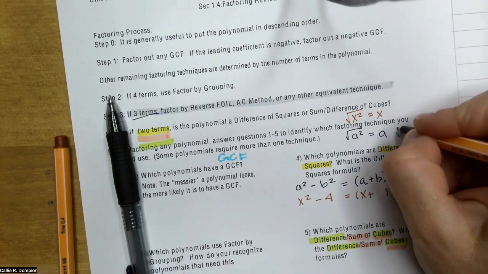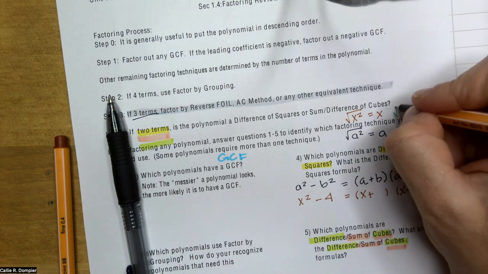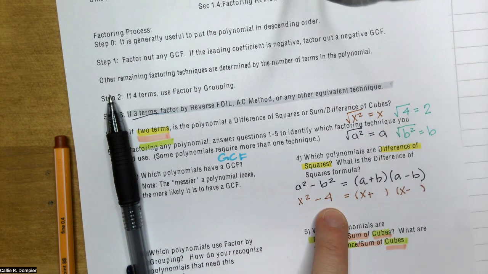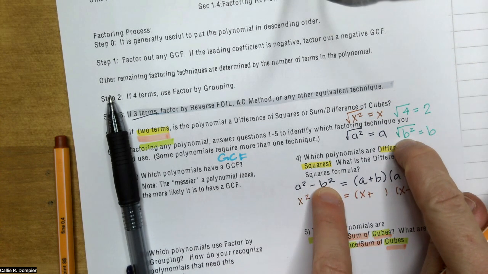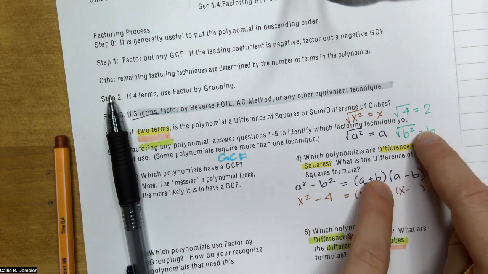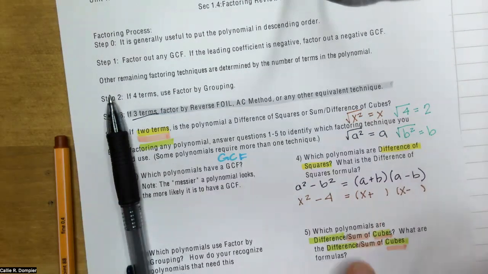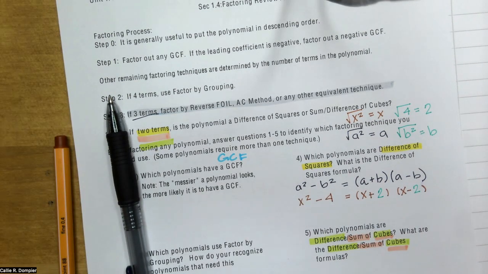Similarly, square root of b squared gives me b. So the square root of 4 gives me what to put right there. B squared, if I take the square root of it, I get the blanks for here and here. So if I just take the square root of 4, I get the number that goes right here, and you're done. So it's just fill in the blanks.